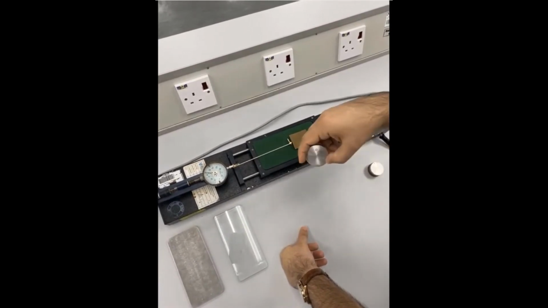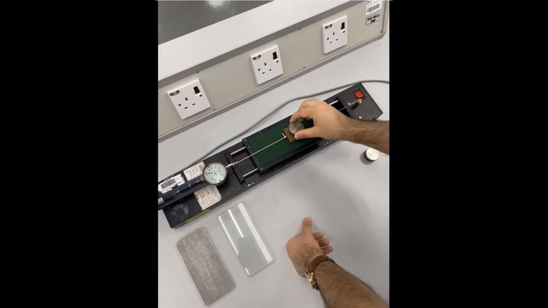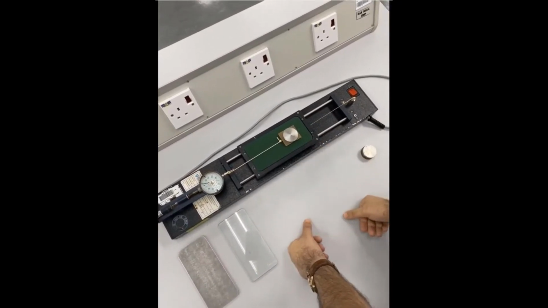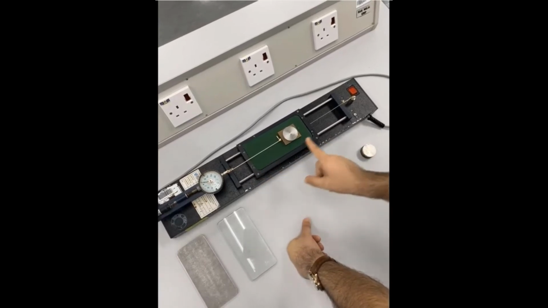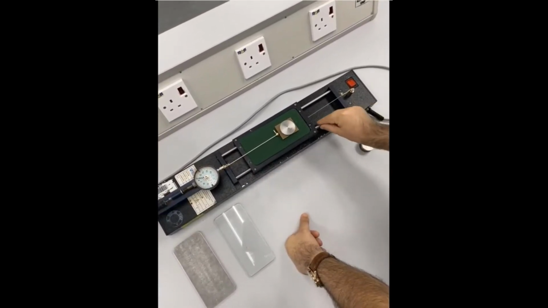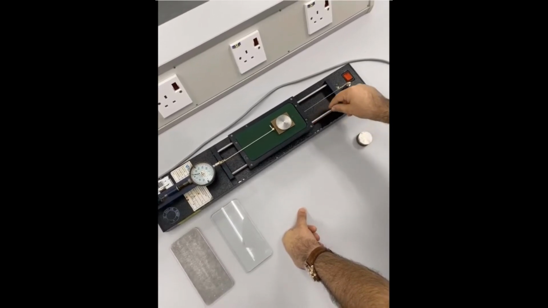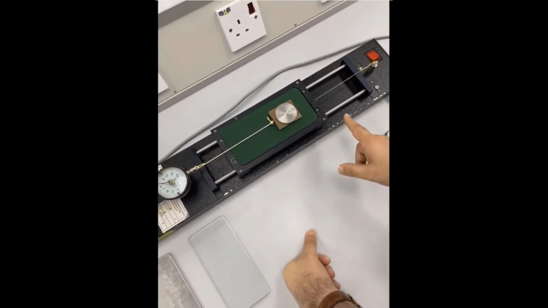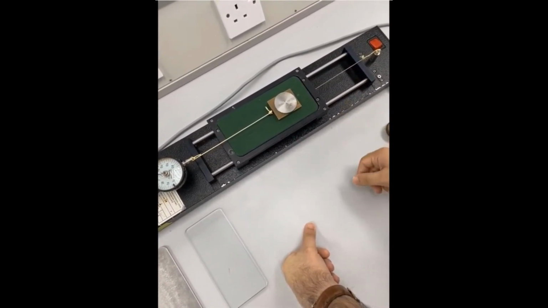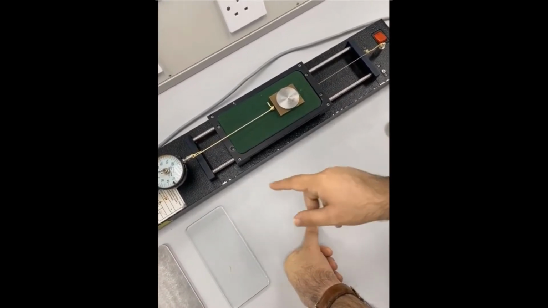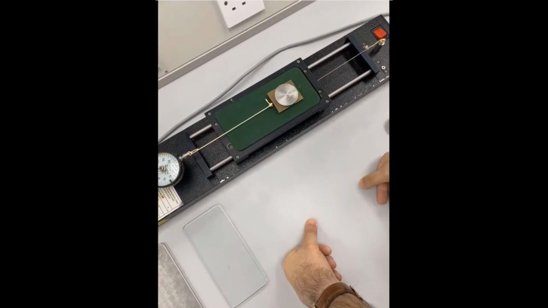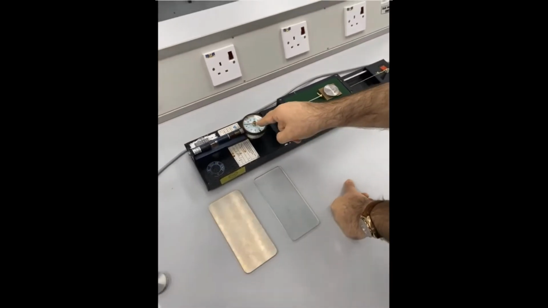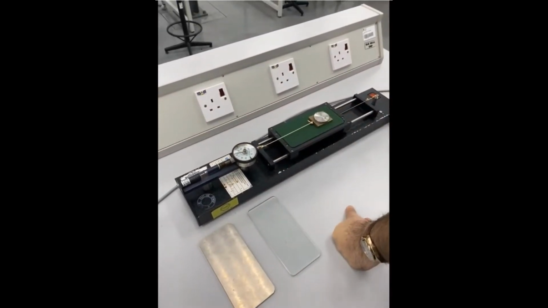Now we are going to add 0.5 Newton vertical load and put that on top of the moving object. To make the travel of the rack smoother, you can use some lubricant in these two parts, which improves the accuracy of our measurement. And also make sure anytime you run the experiment, the drum should be on 0.